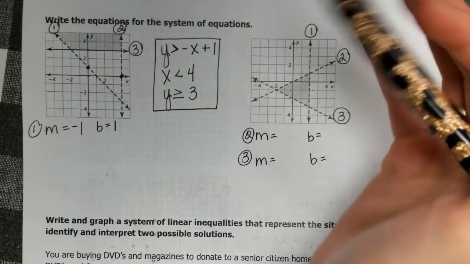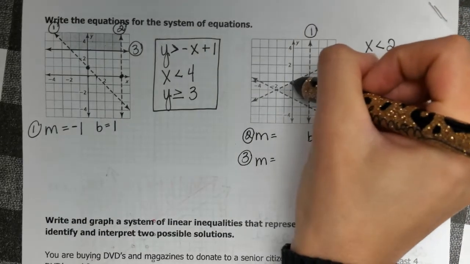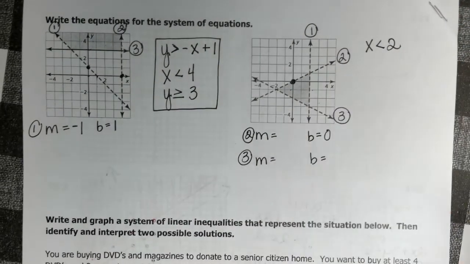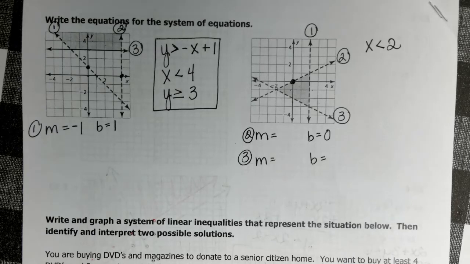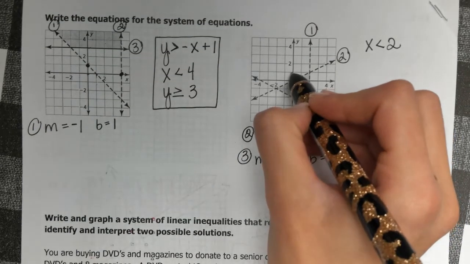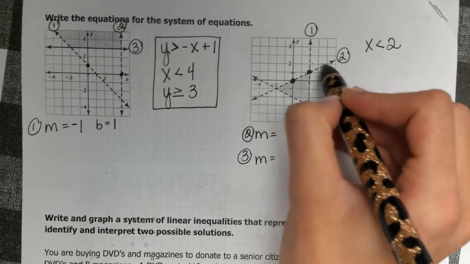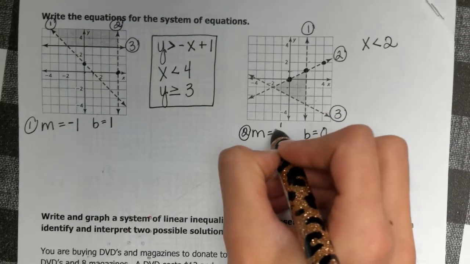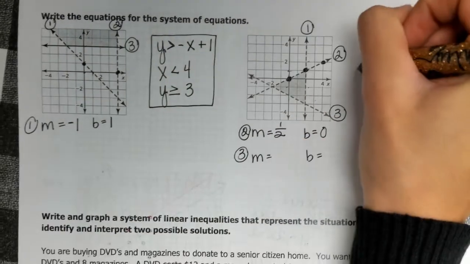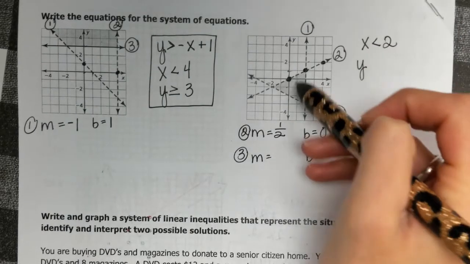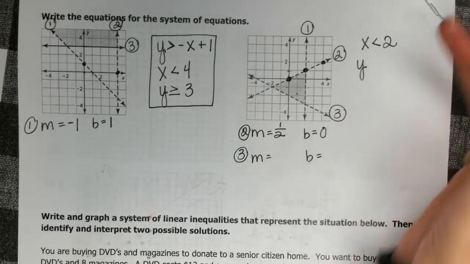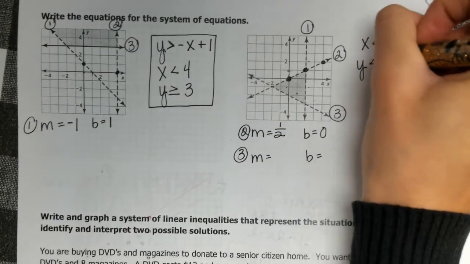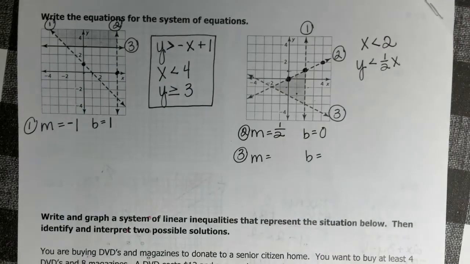So my y-intercept for line 2 passes through the origin, so that's just 0. And then what is my slope going to be? 1/2. I go up 1 to the right 2 to get to my next point. Up 1 to the right 2, so my slope would be 1/2. So I'm going to have y, it's shaded below that line, so it's going to be less than 1/2 x. I do not have to put the plus 0.